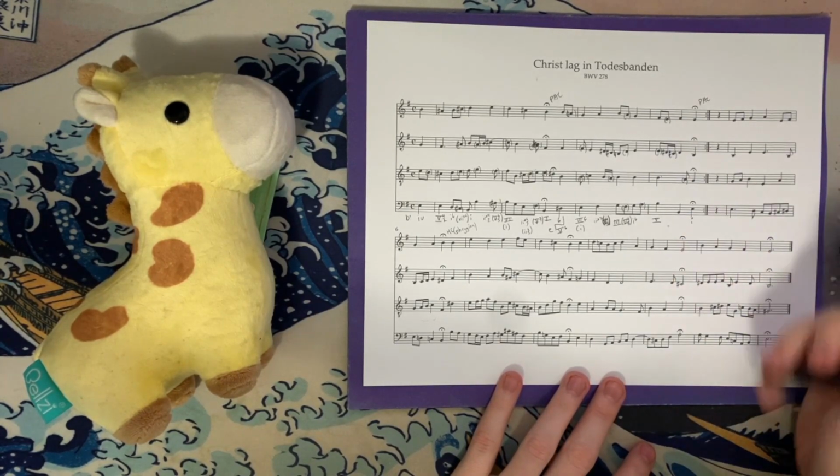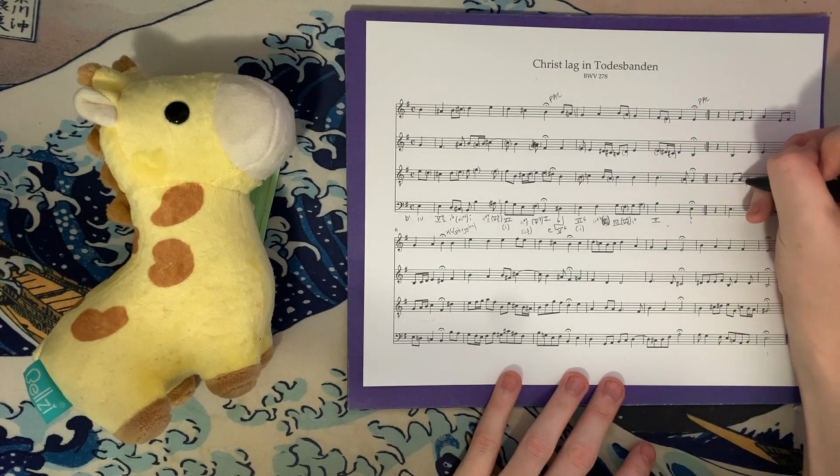But we start off with an E minor chord, E, G, B, and E. No need to reanalyze because we just had an E minor chord.